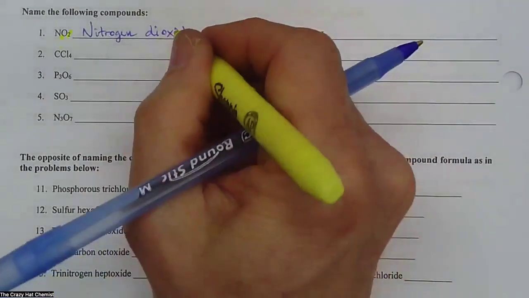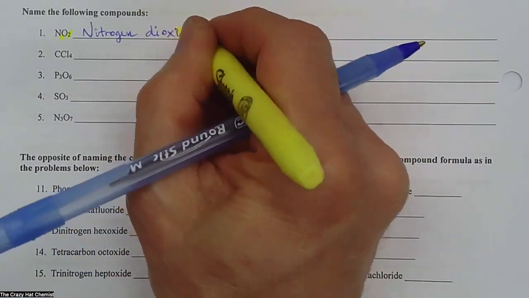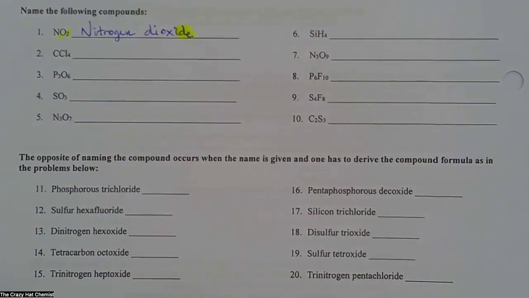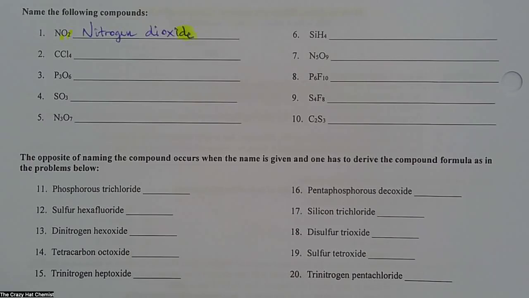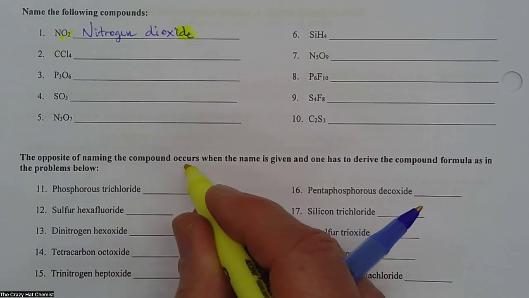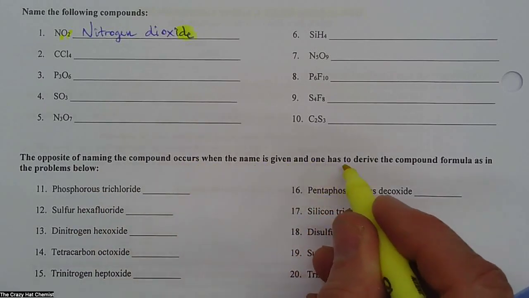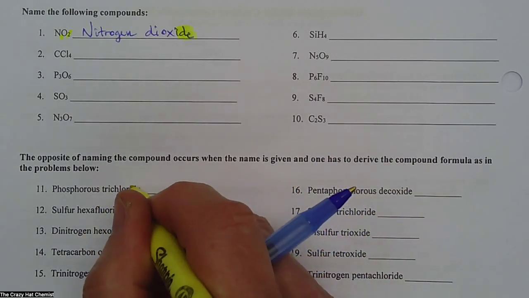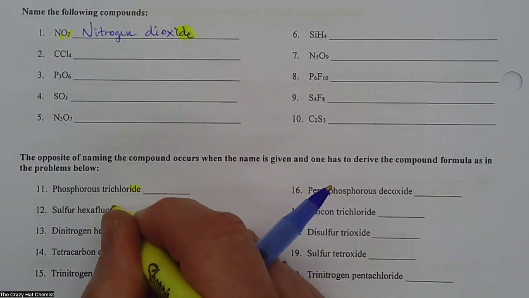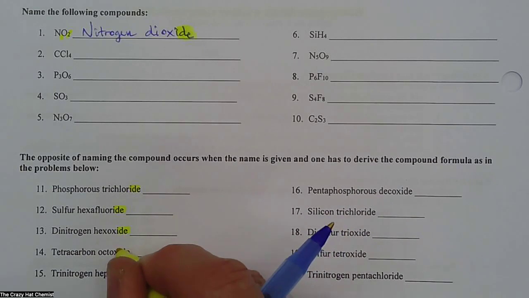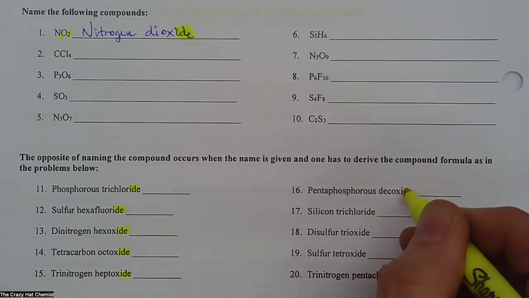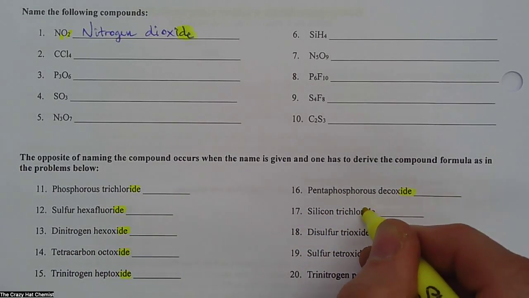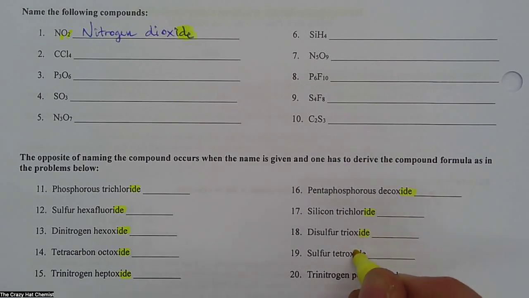Okay, I'm going to highlight that all of these will have an IDE ending on them. Just to make sure, if we jump right down to the bottom here, the opposite of naming a compound occurs when the name is given and one has to derive the compound formula, as in the problems below. The second element has the word IDE at the end. This is just a characteristic of these binary covalent compounds.